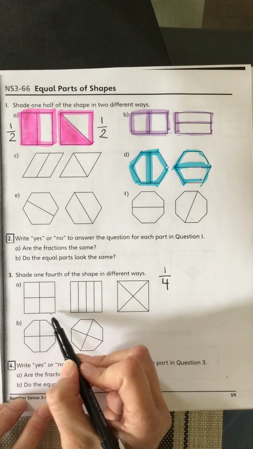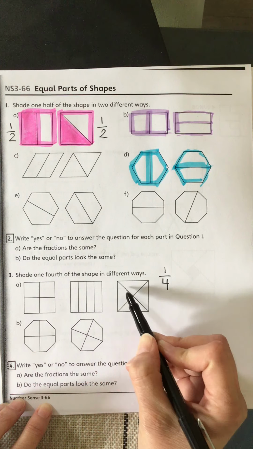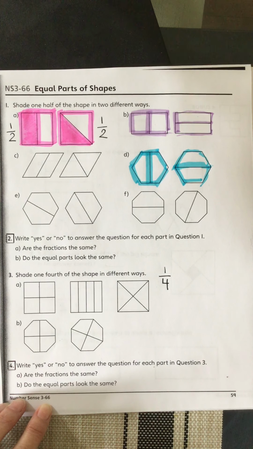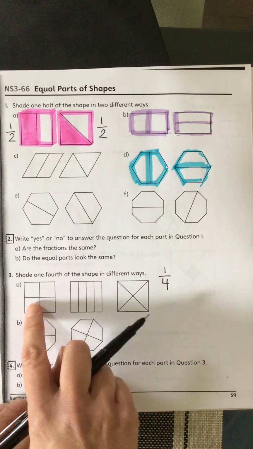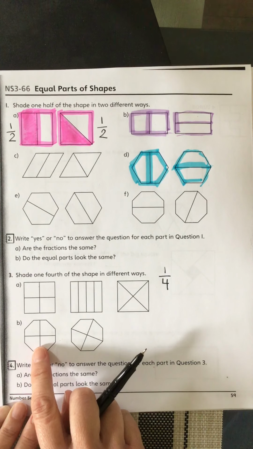However, do these parts all look the same? No, they don't. But they are all equal. They are all 1/4 of that shape. Okay? Now take a look at letter B.